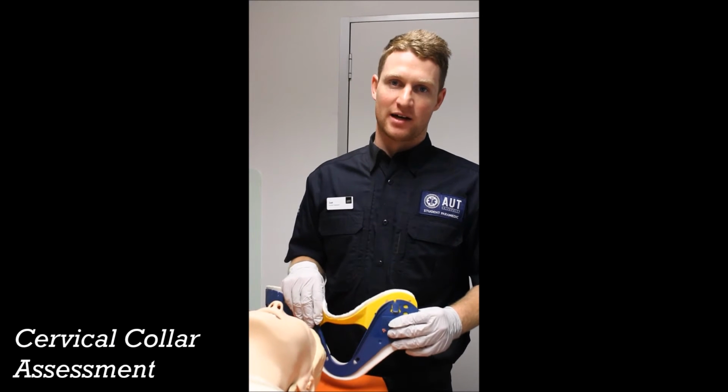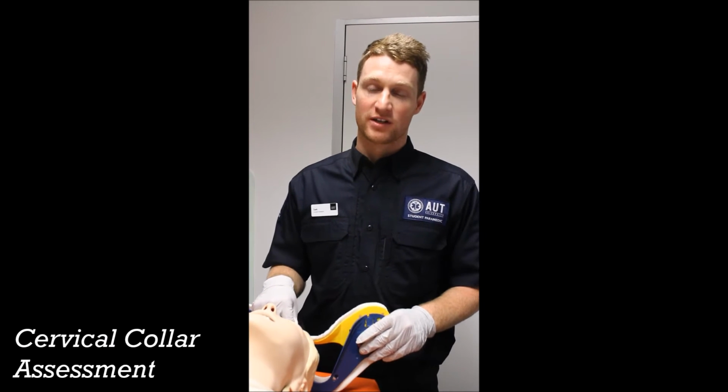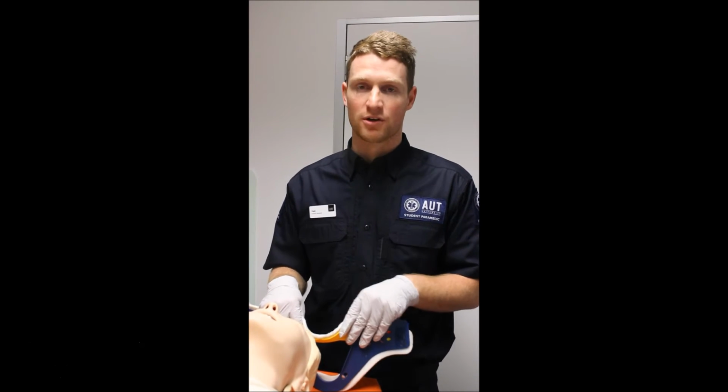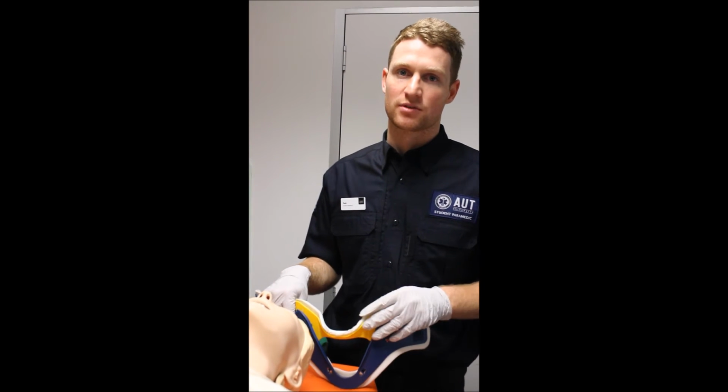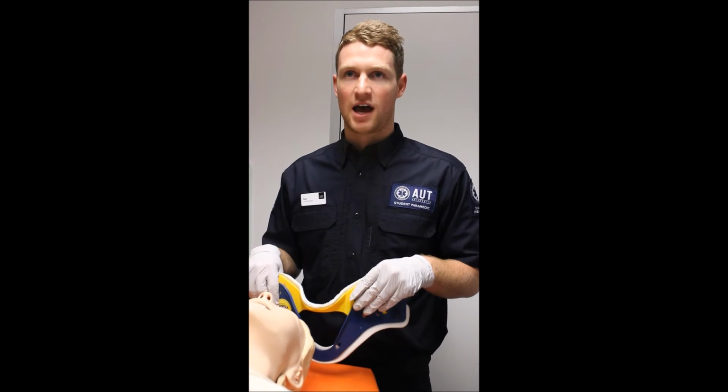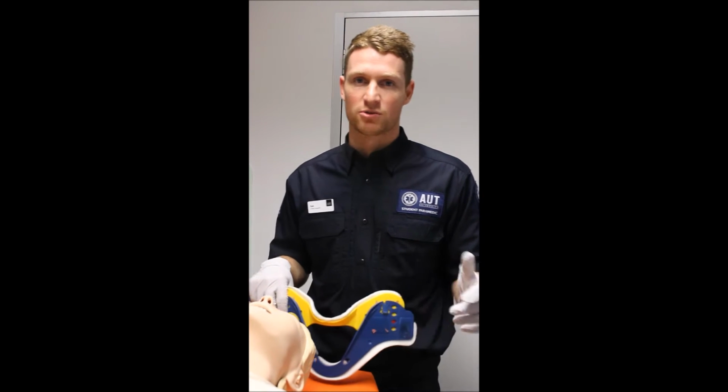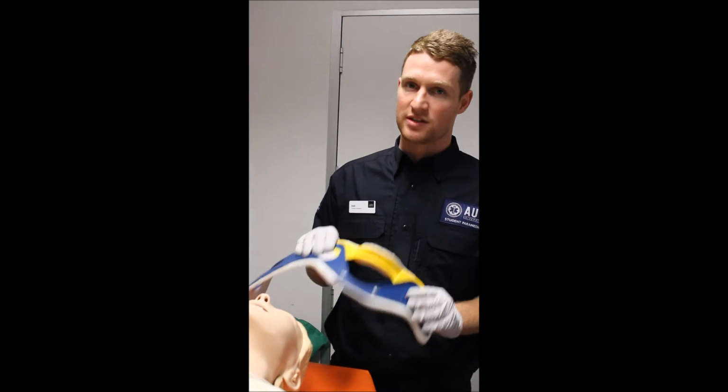So next up I'm going to be talking about the C-collar. So obviously a few things to go over around the C-collar before I actually put it on. The first off is the NEXUS rule. So that's the National Emergency X-Ray Utilisation Study, which just talks about a few pointers on when to use the C-collar.